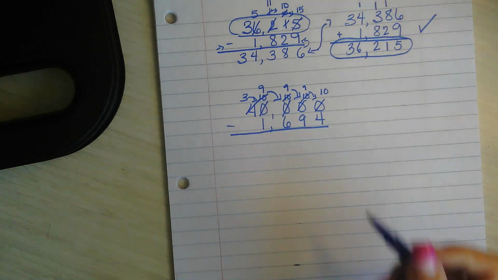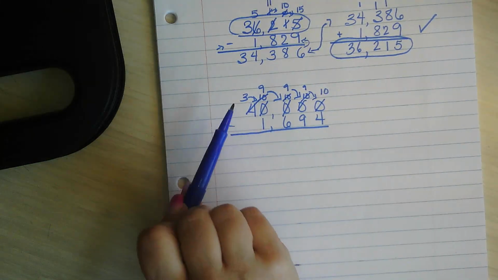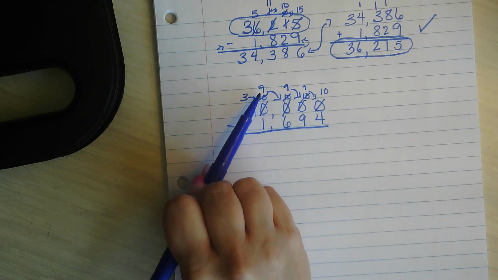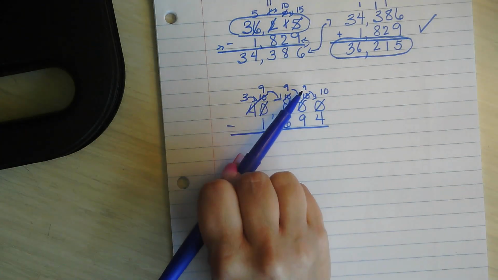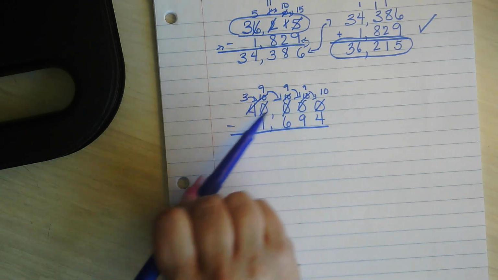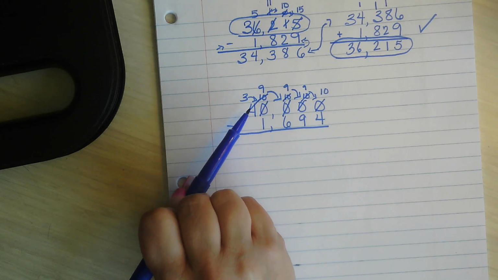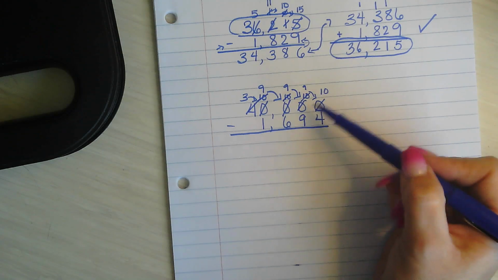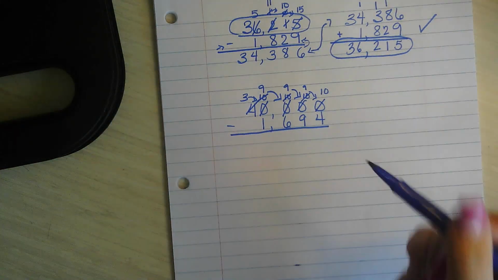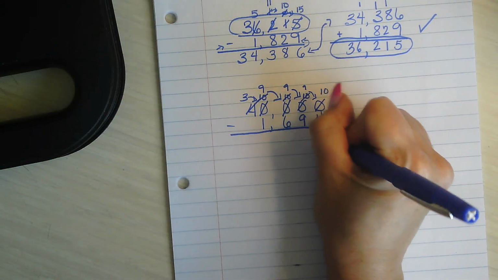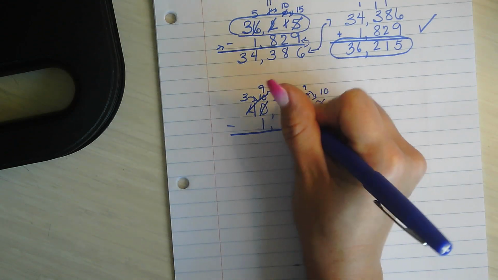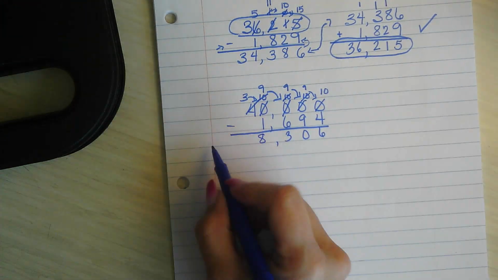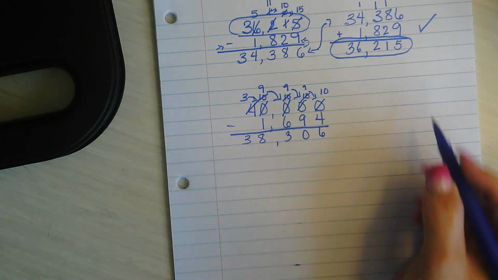And it's important for the kids to understand that 30,000 plus 9,000 plus 900 plus 90 plus 10 is still 40,000. We've just regrouped and done this problem like we've moved the numbers around a little bit so that they're more workable. So 10 minus 4 is 6. 9 minus 9, 0. 9 minus 6, 3. 9 minus 1, 8. 3 minus nothing is 3.